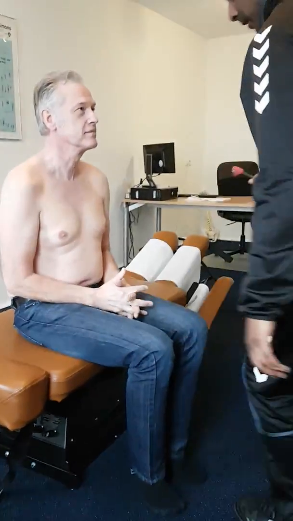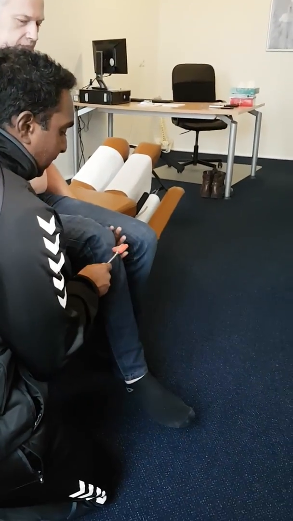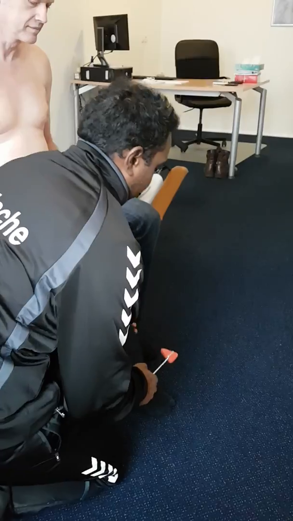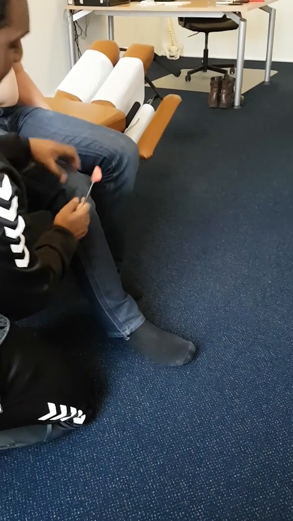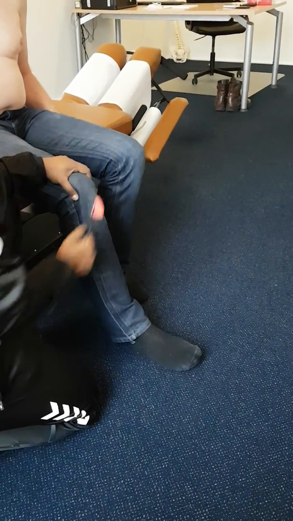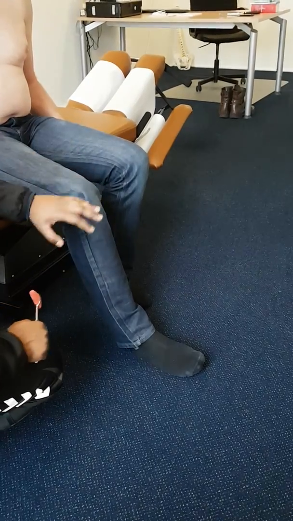Right. So we want to check the knee reflex, which is L3, and we want to check the ankle reflex, which is S1. So patella tendon and Achilles tendon, checking for abnormalities comparing right and left. That is dermatomes done, reflexes done, and now we move to myotomes.